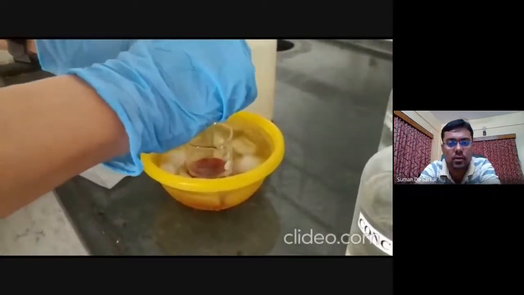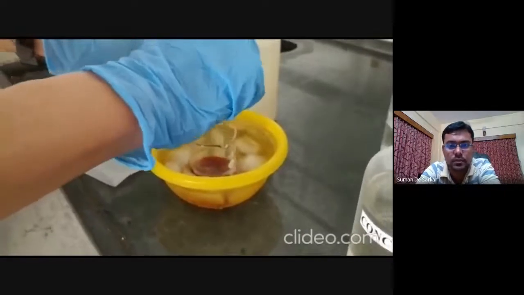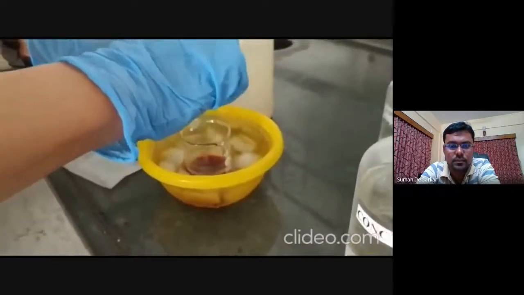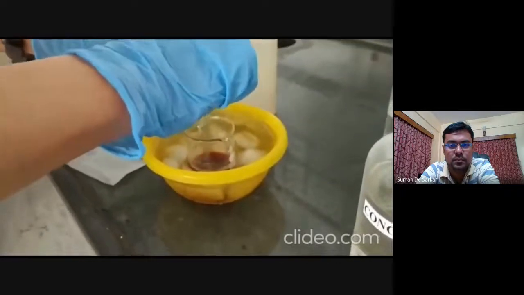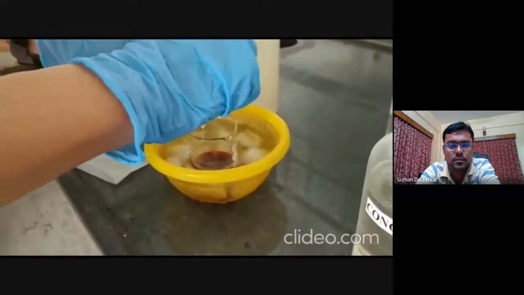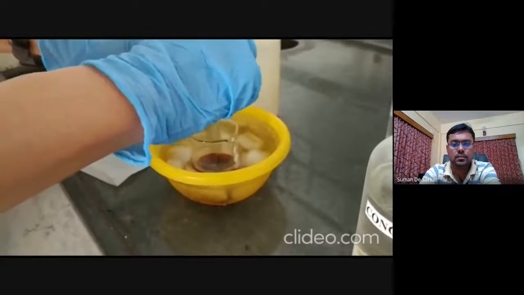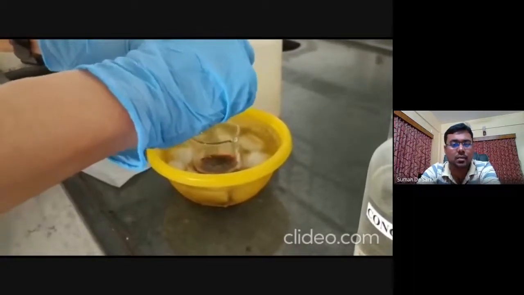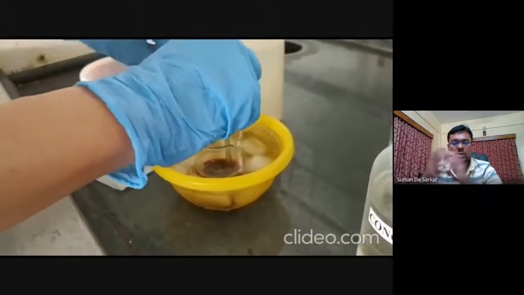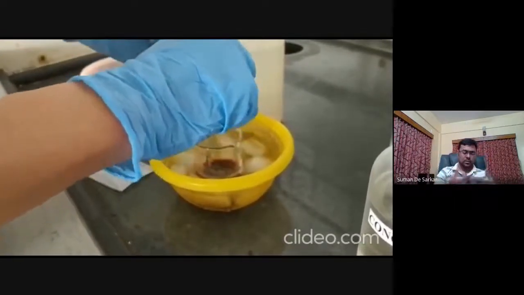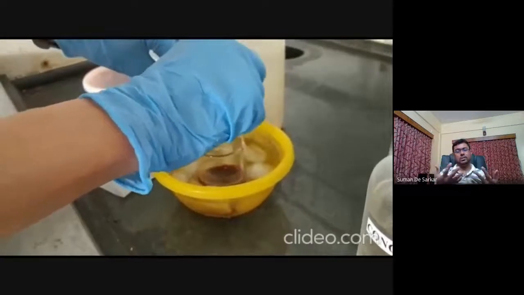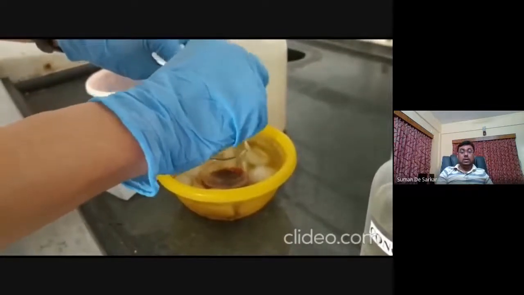Soon the intense color will come. Red color of methyl orange appears. It's too intense, right? It looks like black, but same like indigo. It's too concentrated. When we dilute it, or during filtration, we'll see it's basically the red color.